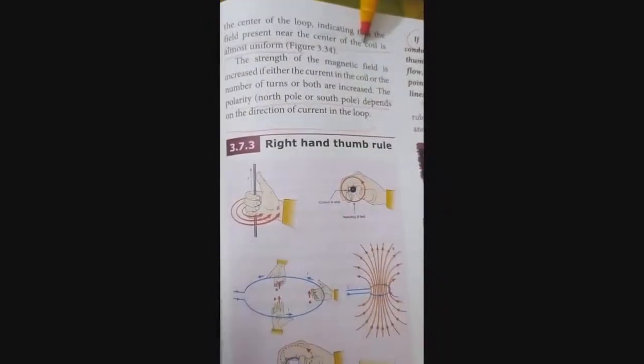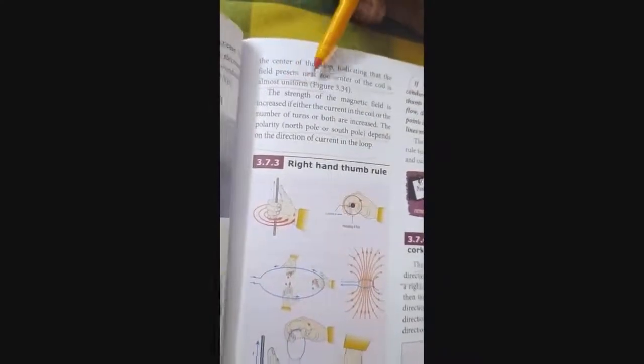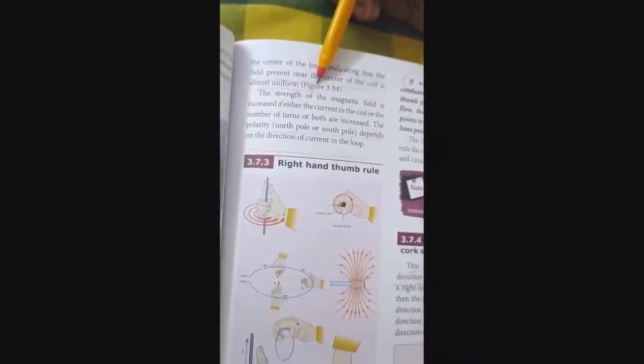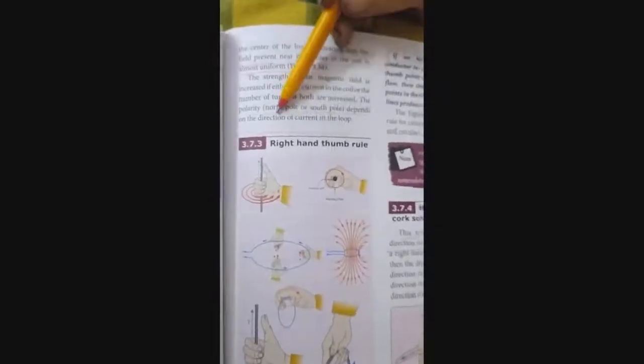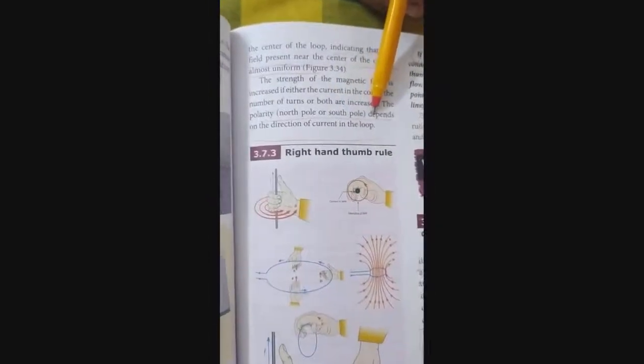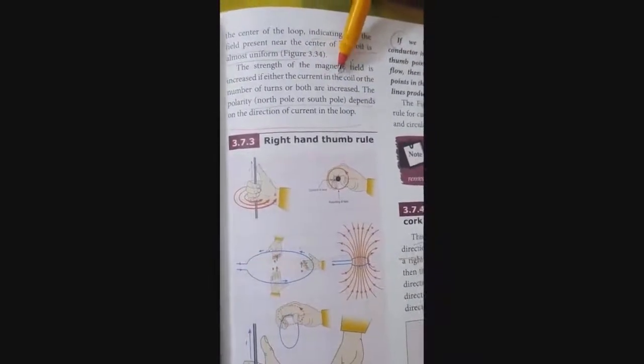And when you see at the center of the coil, the magnetic field is almost uniform. So this is shown by the straight line, and here the north pole and south pole depends on the direction of current in the loop. So it is always determined by the direction of current.